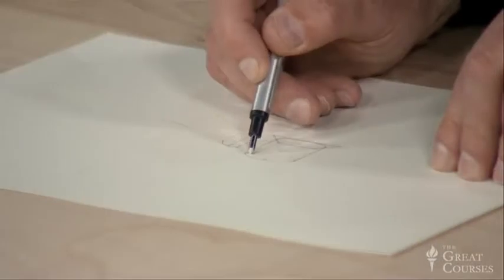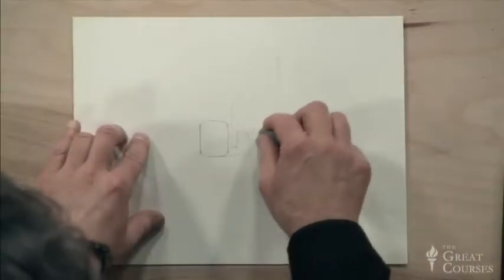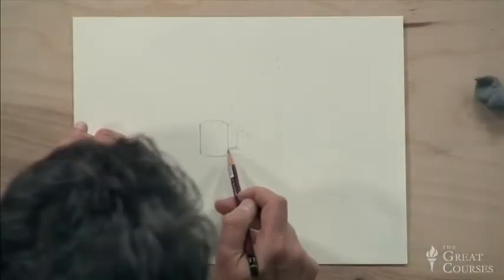Erase and edit, and add some value to all the planes.